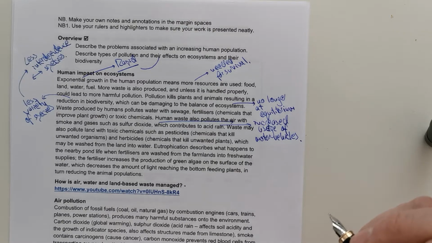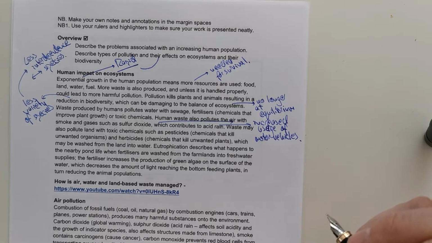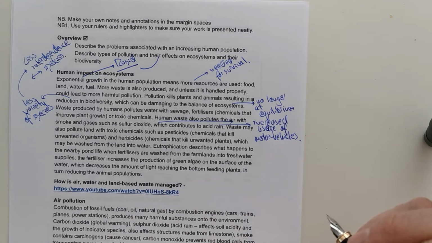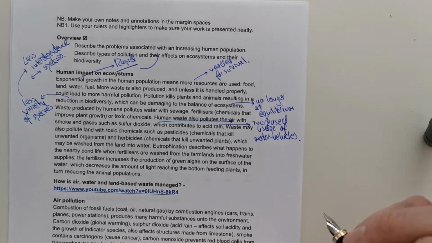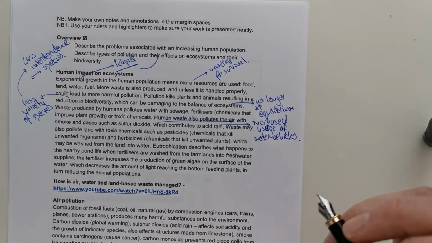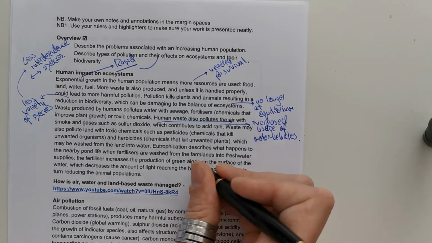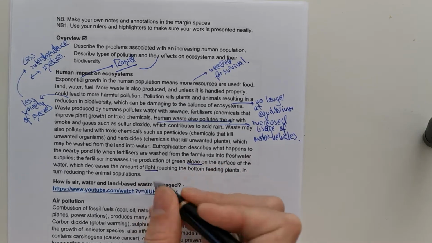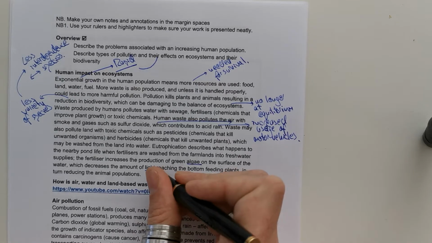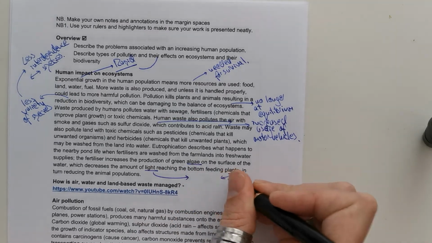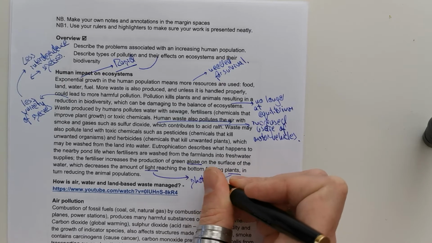Eutrophication describes what happens to the nearby pond life when fertilizers are washed from the farmlands into fresh water supplies. The fertilizer increases the production of algae on the surface water, which decreases the amount of light reaching bottom-feeding plants, in turn reducing the animal populations. Some more algae blocks out light, which is needed by these plants. These plants need it for photosynthesis.